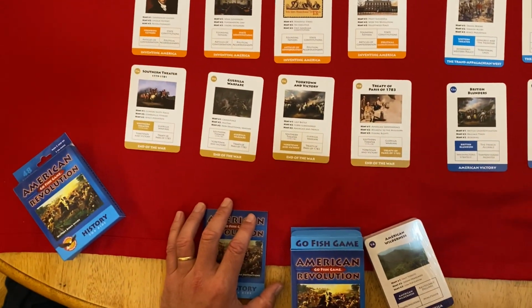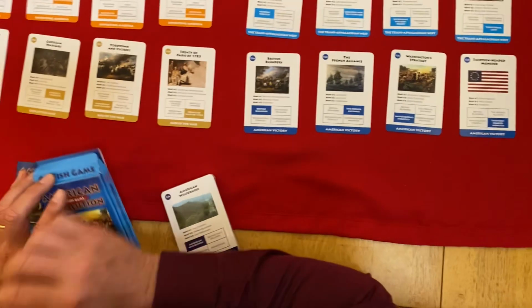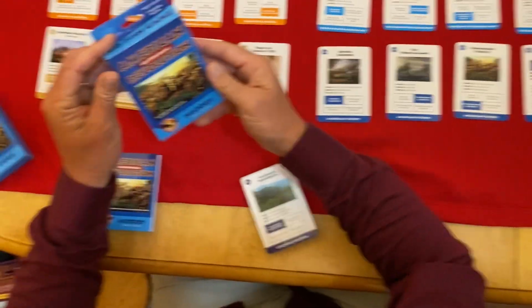End of the War. American Victory. Once again, this is our American Revolution Go Fish game.